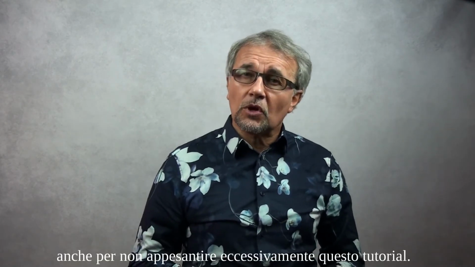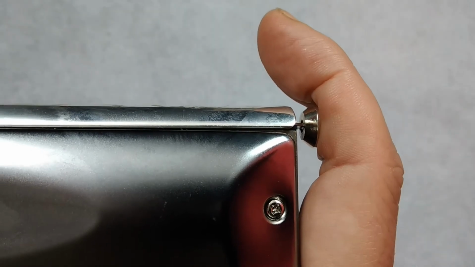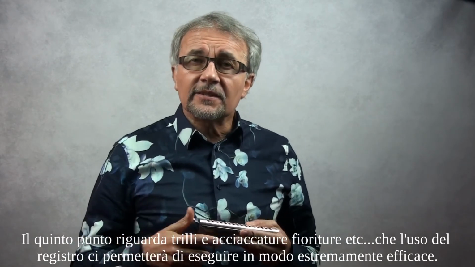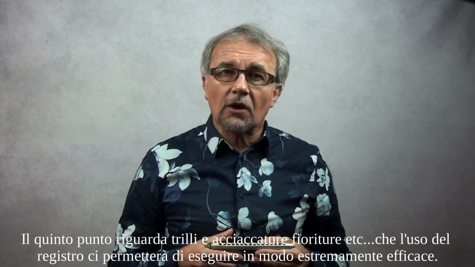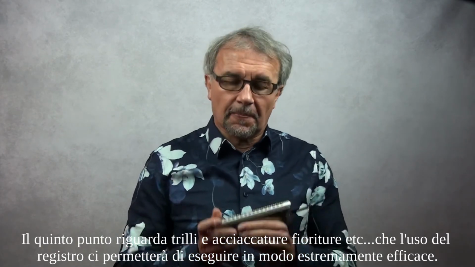There are other tricks that allow the emptying or filling of our lungs, but I have deepened this aspect in my treatise, also to not excessively weigh down these tutorials. The fifth point concerns trills and acciaccaturas, etc. that the use of the register will allow us to perform extremely effectively.